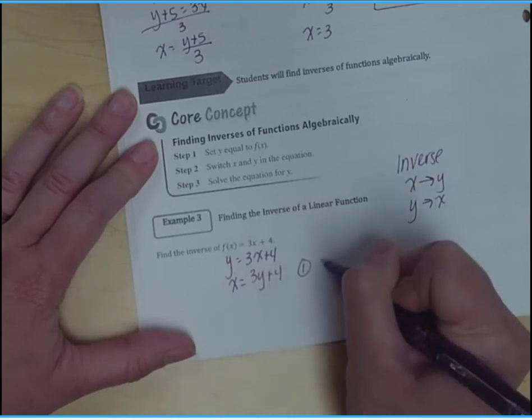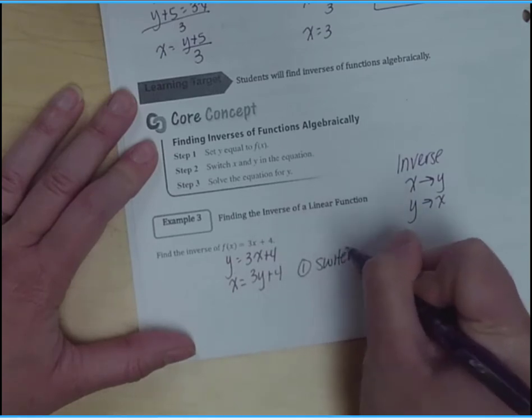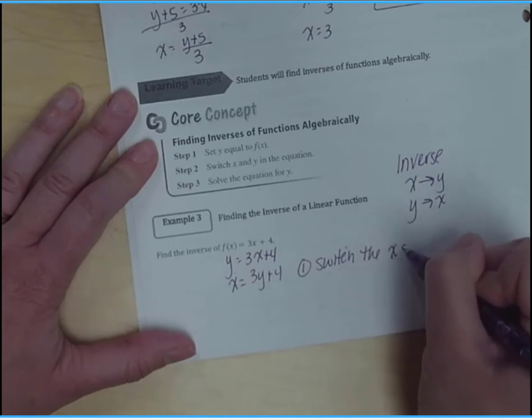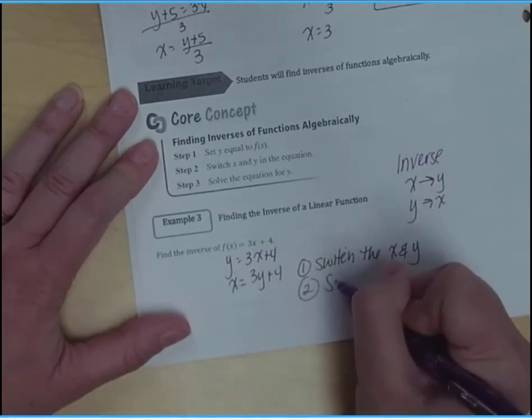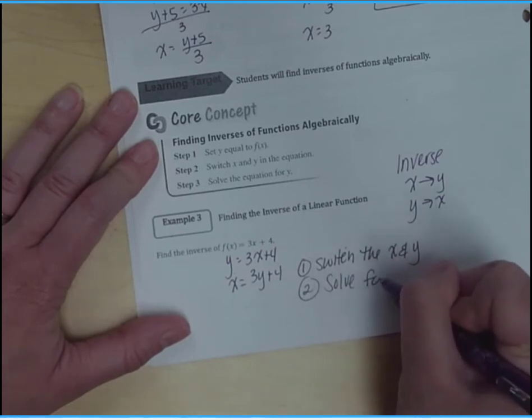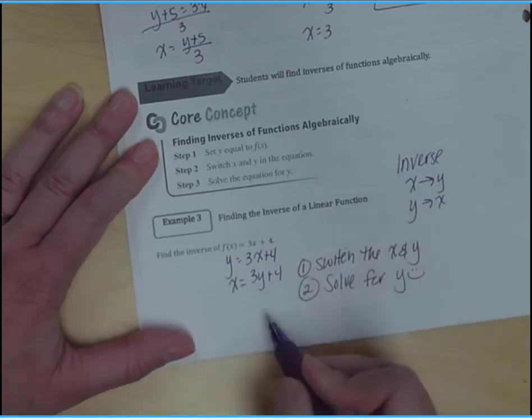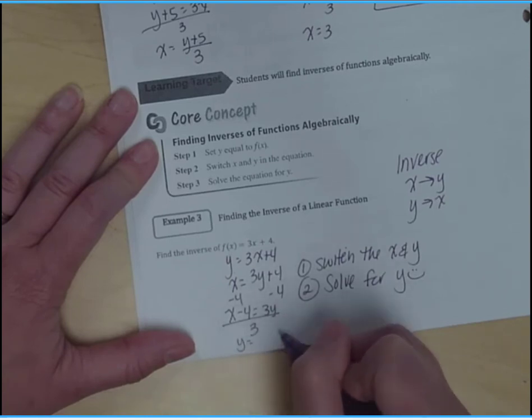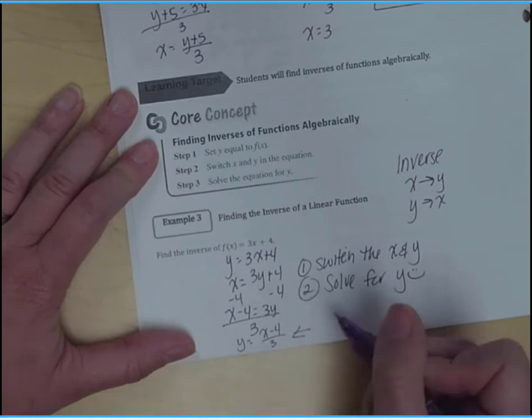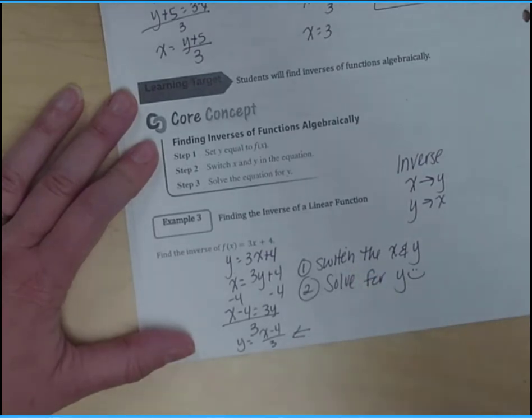So that's my step 1. We're going to switch the x and y. Now, my last thing I need to do is solve for y. So minus 4 from both sides. So I have x minus 4 equals 3y. Divide by 3. So I have y equals (x minus 4) divided by 3. So this here is the inverse.